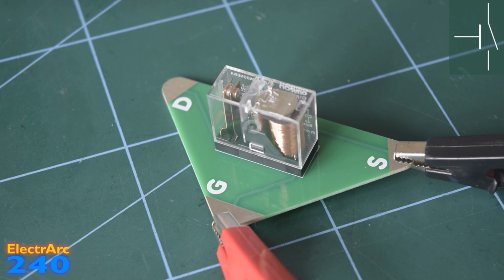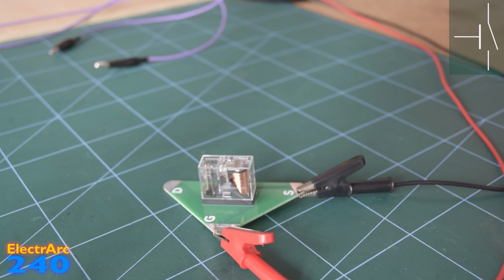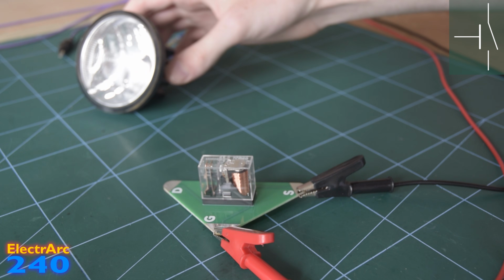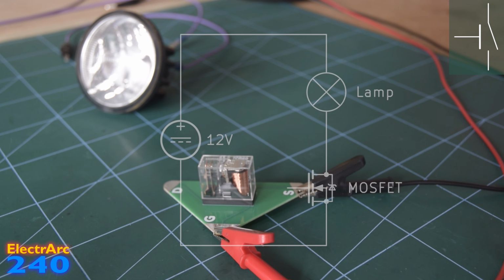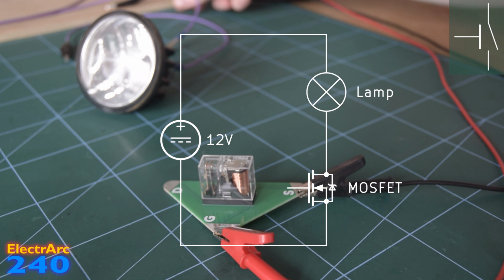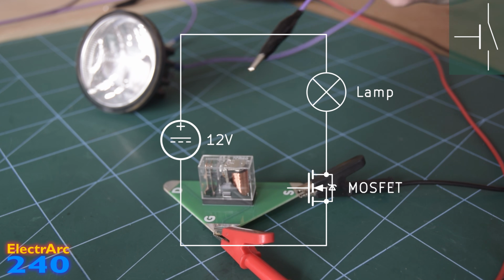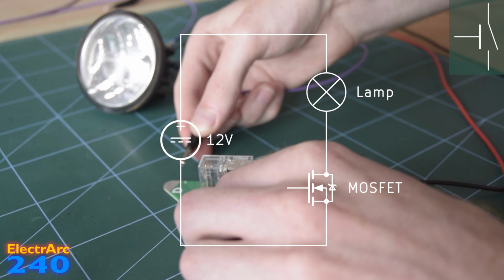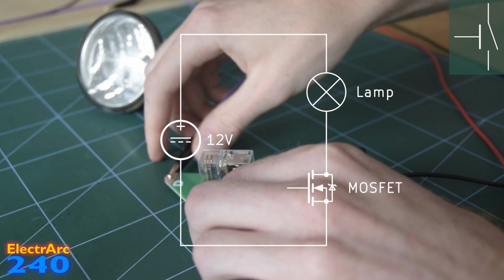But what does it mean for a MOSFET to be on? Well, to show that we're going to need a load, so for that I have this lamp from a car. The lamp is wired so that we have positive from our 12 volt power supply, goes through the lamp, and is then on this crocodile clip. I'm going to connect this to the drain connection of our MOSFET.